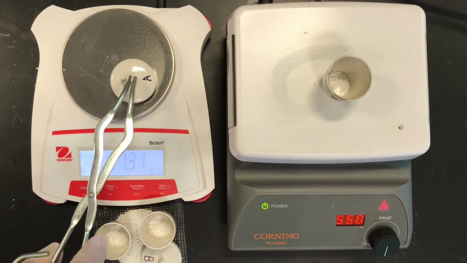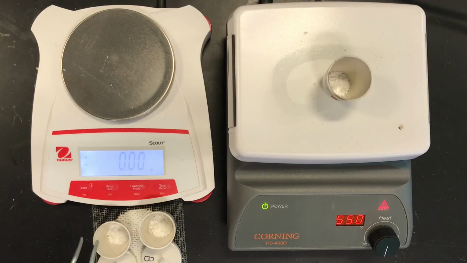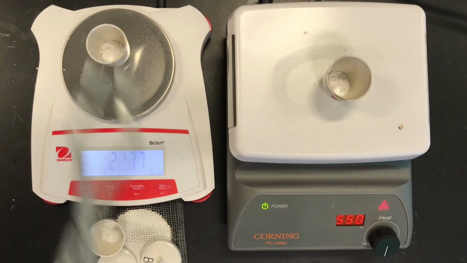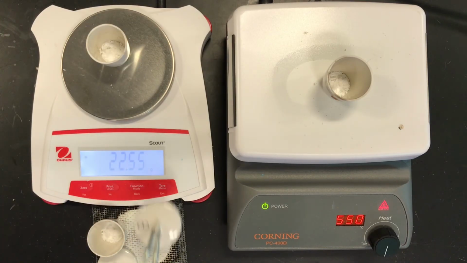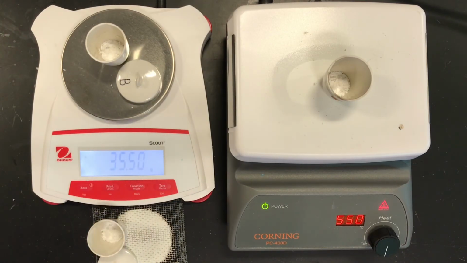And that's all the data you need to finish that lab and determine, for student A, the moles of water in the empirical formula, or the coefficient.